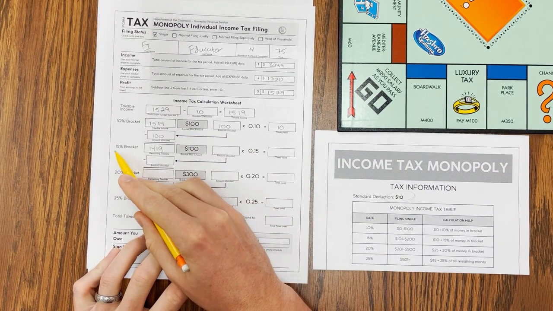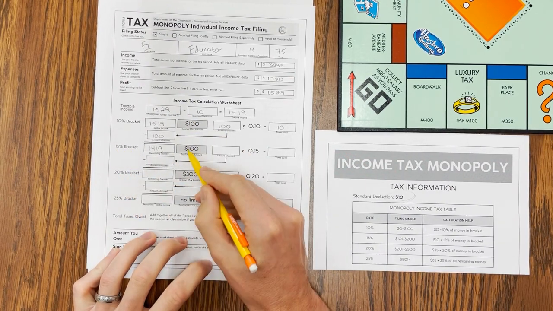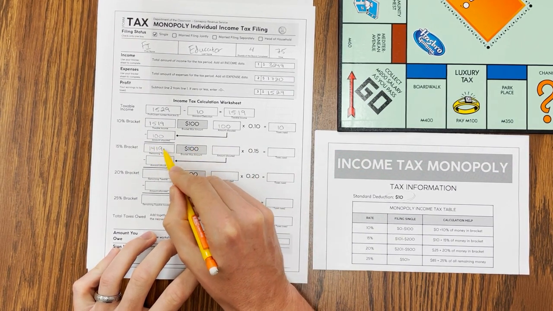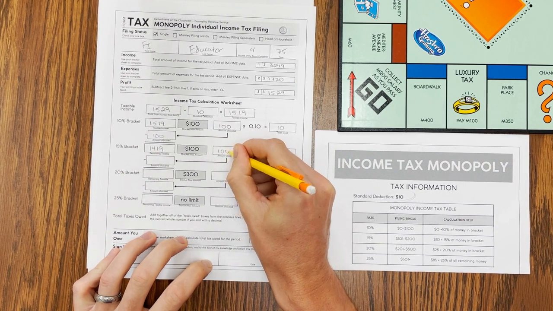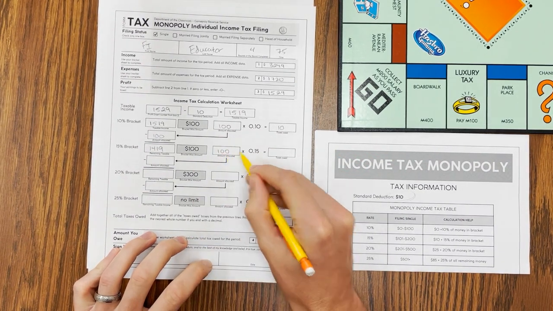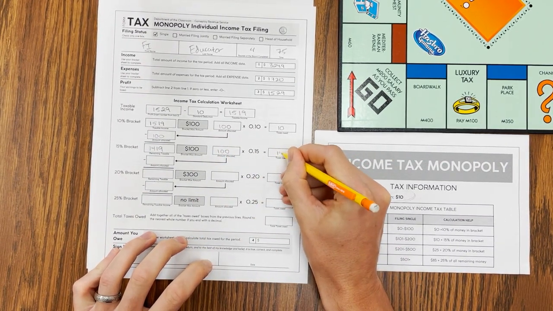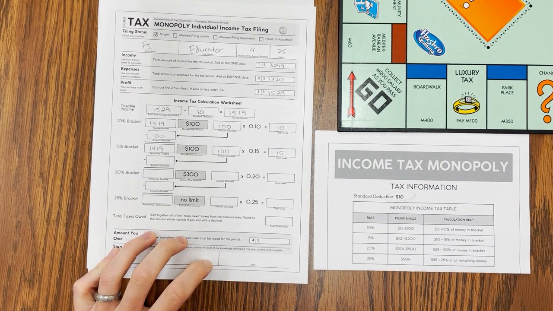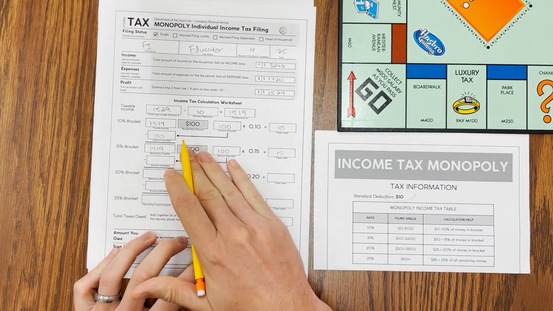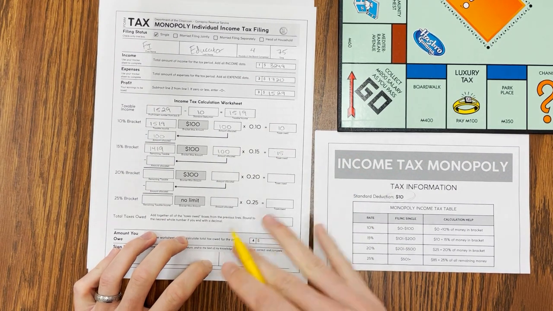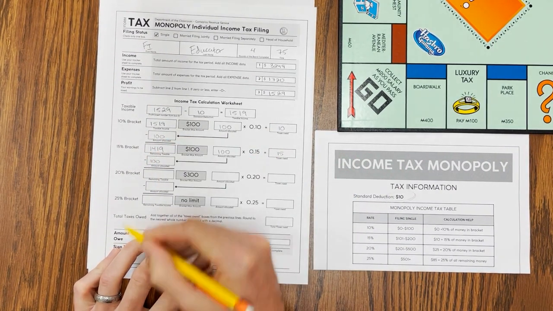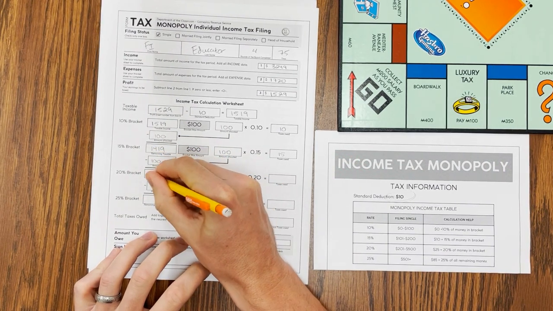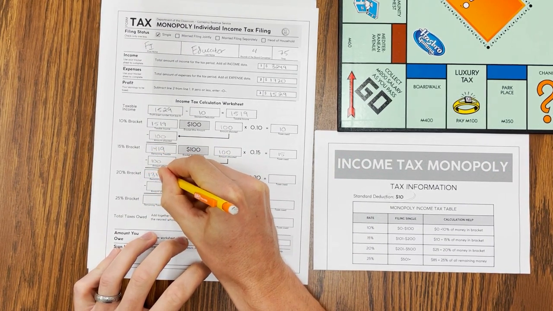The second bracket is a 15% bracket. This one holds $100. 1419 is bigger than 100, so we're going to fill this one up once again. And that $100 times 15% is $15. So if your number is bigger than 100, you've got the same thing as me so far in your calculation. Subtract out that $100 again that has been taxed. 1419 minus 100 is 1319.